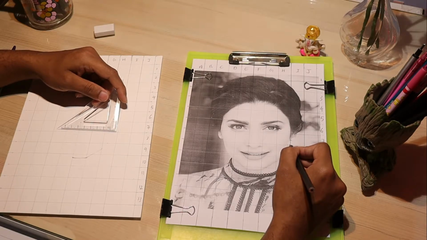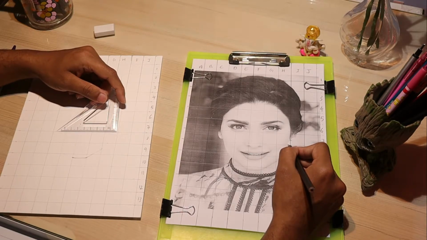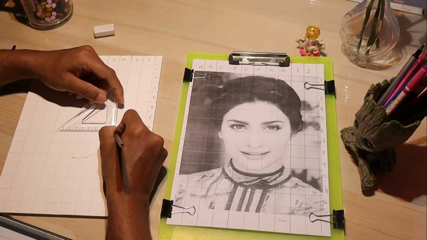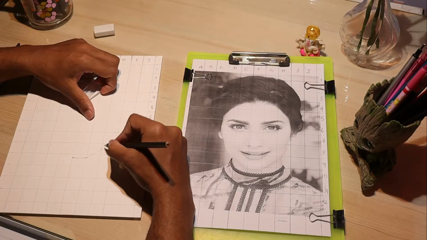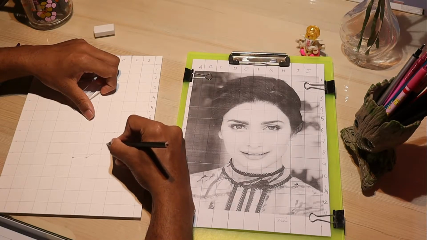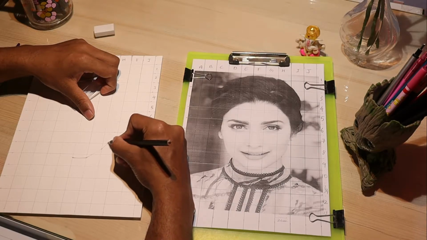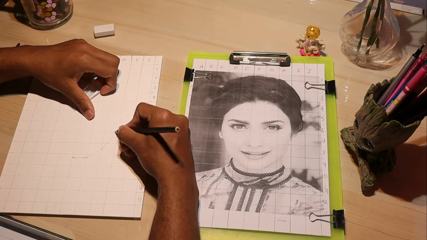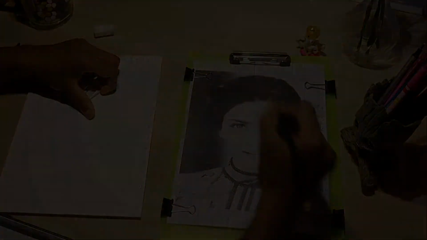So let me just illustrate this method using a small time lapse for the rest of the outline. I hope so far you understood what I am trying to explain. After the time lapse, I'll be giving you some tips and tricks and a bonus tip. So watch till the end.